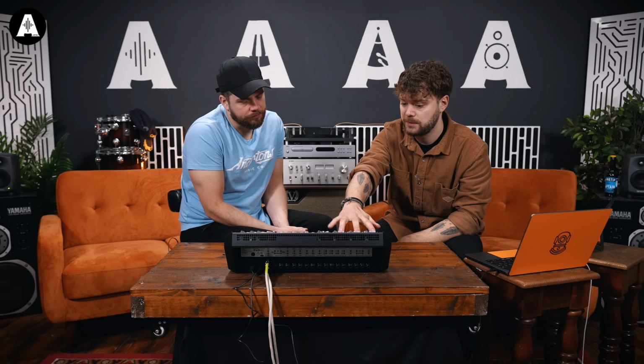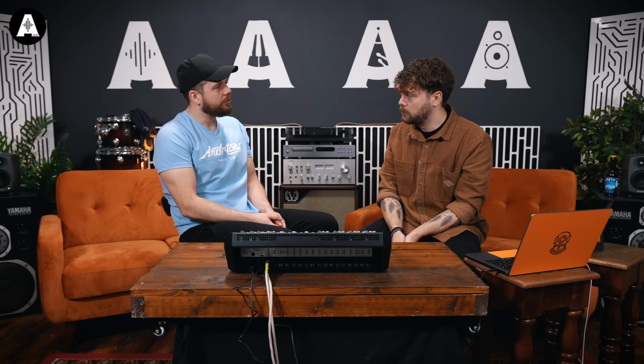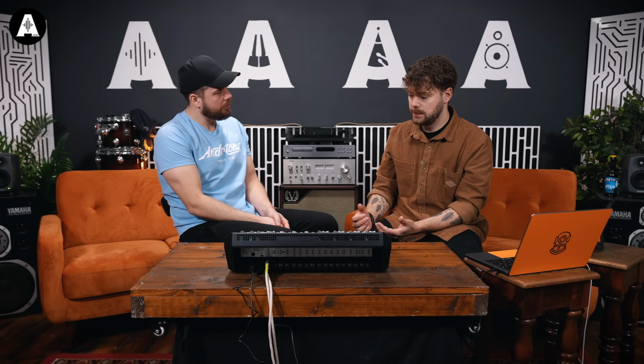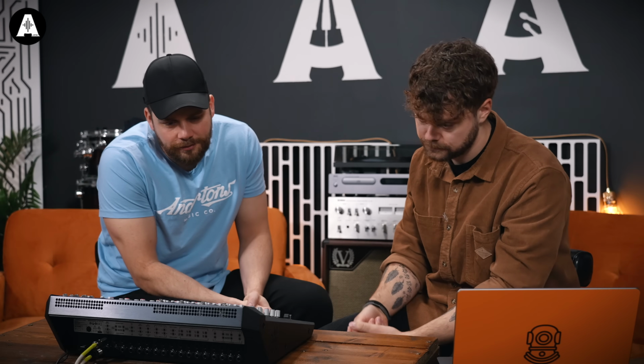Okay. One of the things we've added on here is the polarity invert as well. So if you're doing multi-mic signals, you can match the phase on this, which is really nice. So obviously you don't see that a lot on interfaces so much. That's great. It's one of the key things you'll see on a large format desk. Yes. And we want this to be a piece of a large format desk in your own home. Ooh. So that's one of the extra things we've added on from SiX as well.